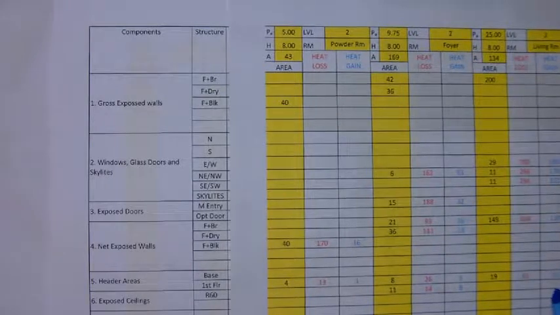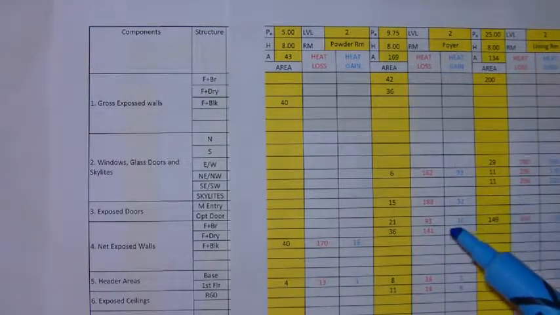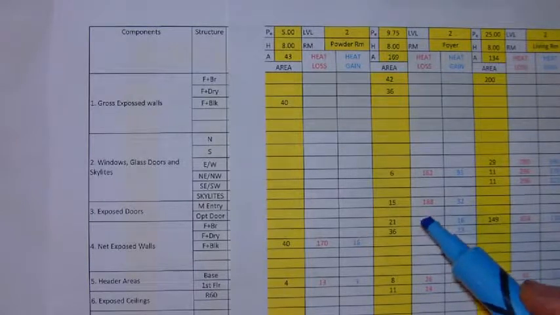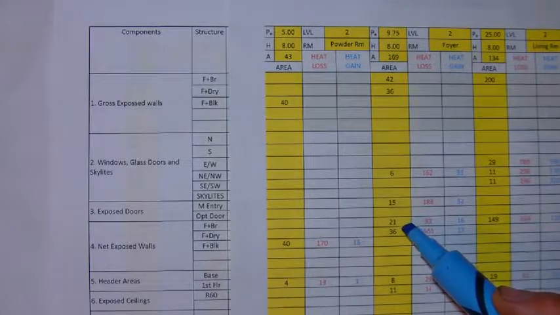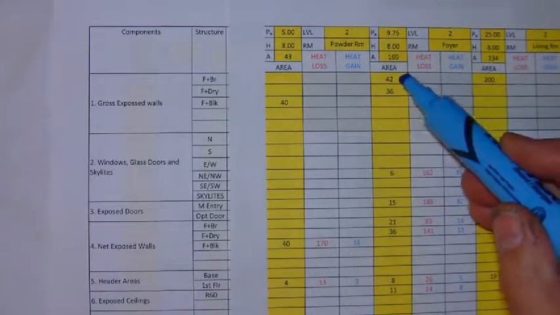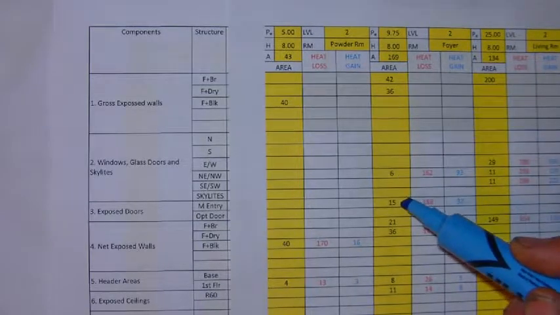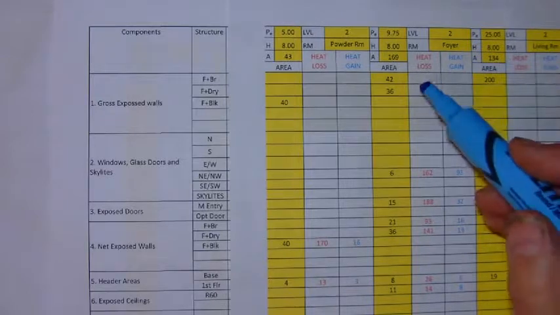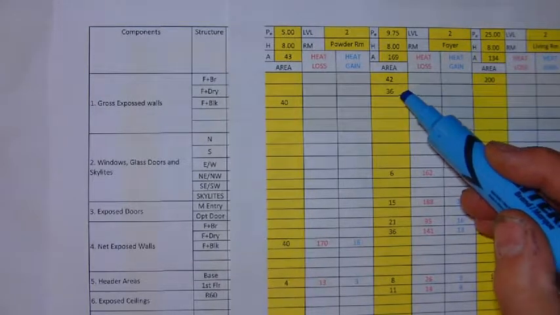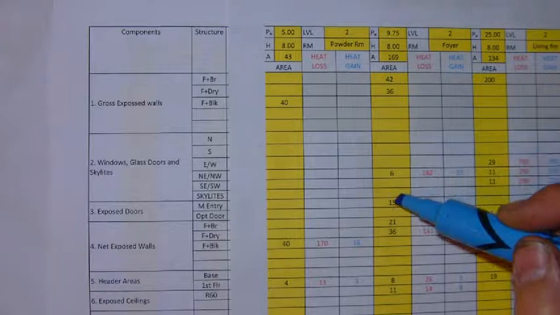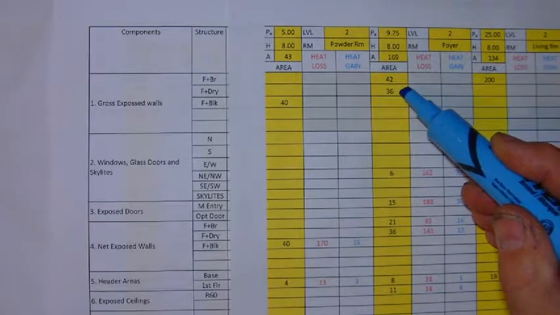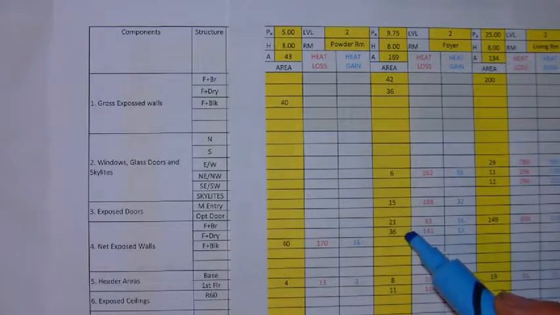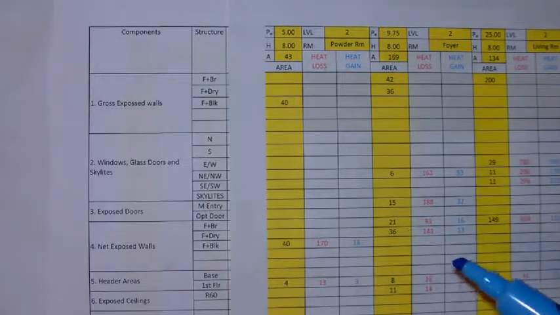So now the door being in the frame plus brick, we need to find the net wall area frame plus brick. So 42 minus the window minus the net door leaves us 21 square feet of frame plus brick. And we have no doors or windows in the frame plus drywall, so there is nothing to subtract. So our gross wall area of 36 minus 0 windows and doors would remain at 36.